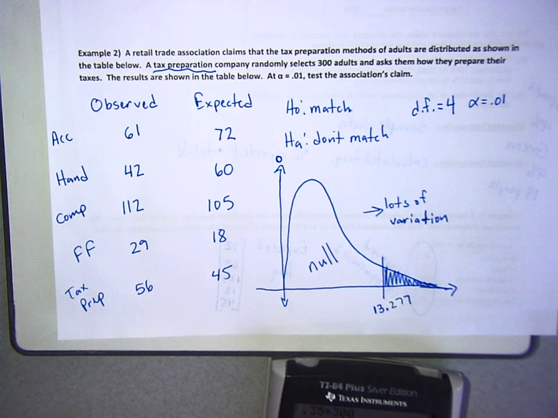So you are going to go to Data, Stat Edit, and make your L1 list look like the observed and your L2 list look like the expected.